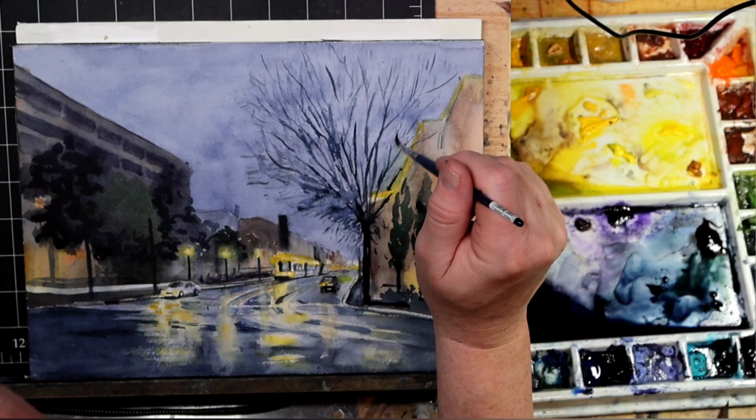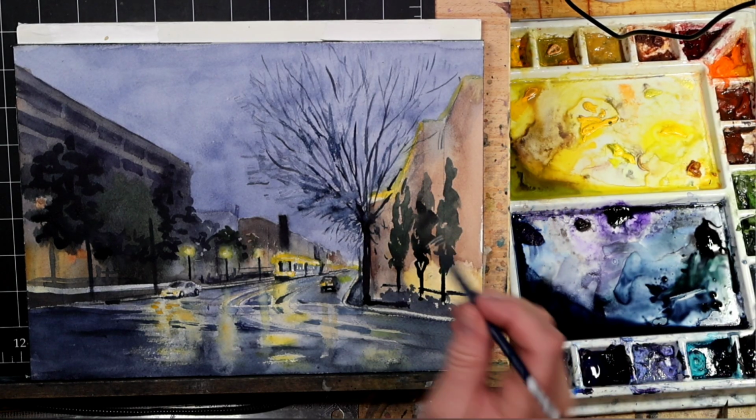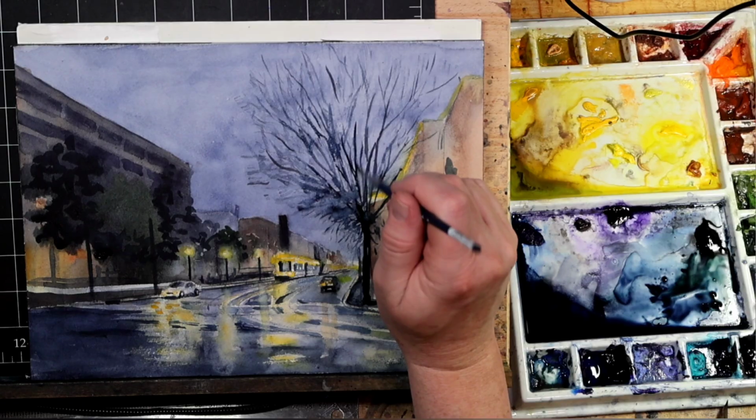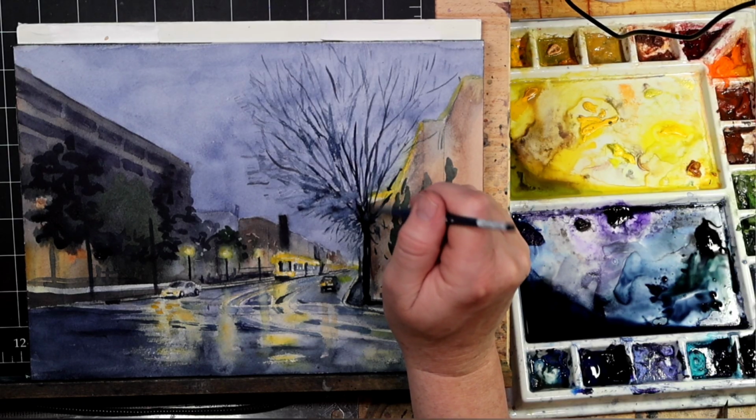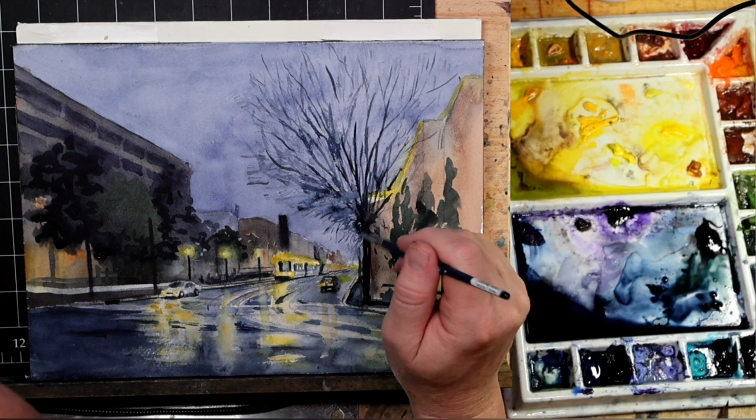Just keep working it. Keep working it. Don't give up. It will come together.